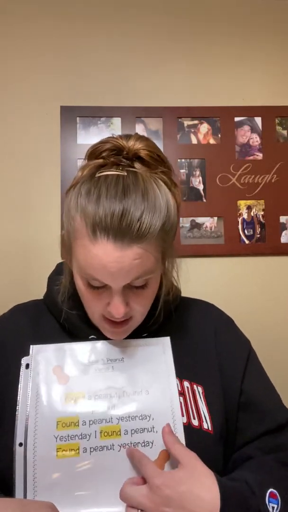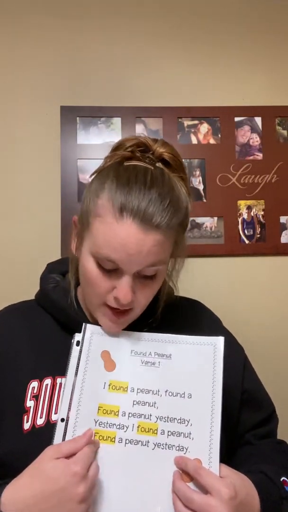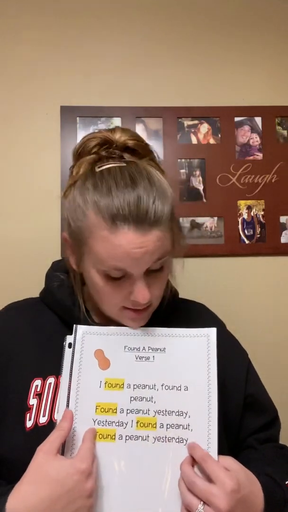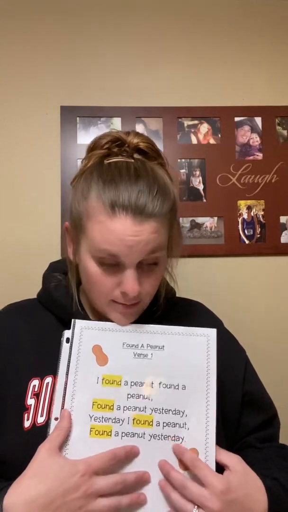So here you can see that I have highlighted the word found. And talking about yesterday, found is a past tense verb. And I want to, with you guys today, try to find some other words. Remember we talked about synonyms, words that can mean the same thing or almost the same thing. I want to try to find some other words for found that we can use in this song still that mean close to the same thing, but that are other past tense words that we can look at together.